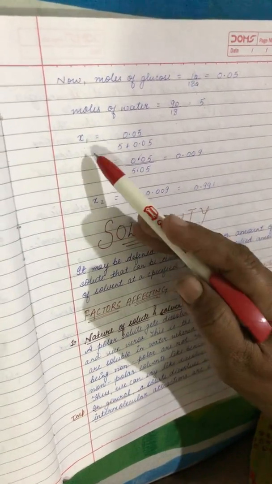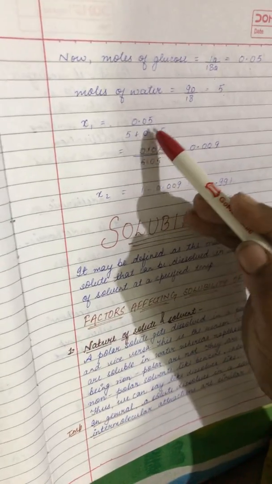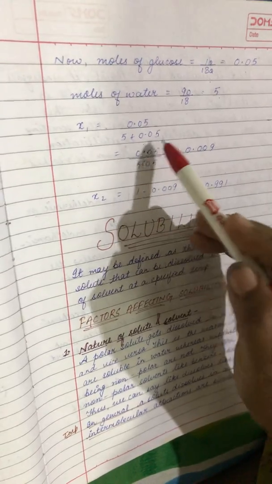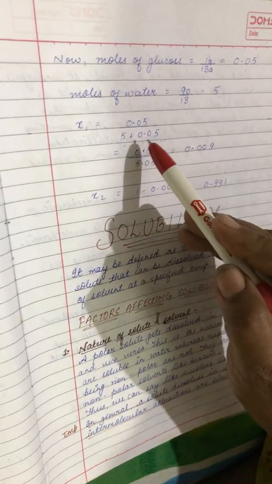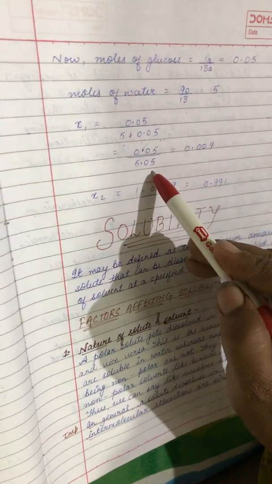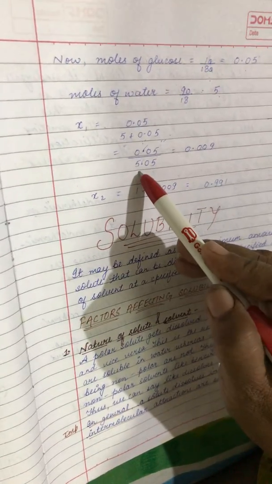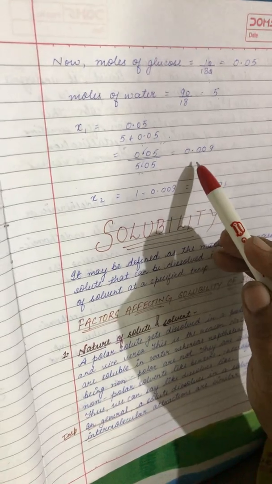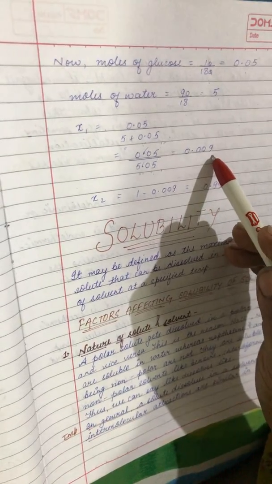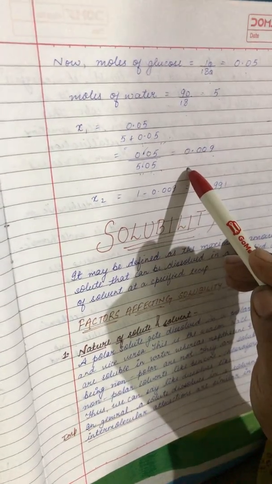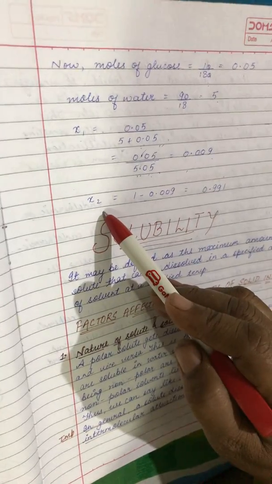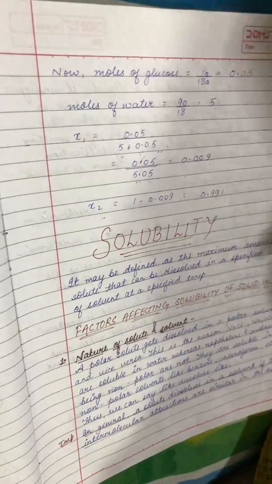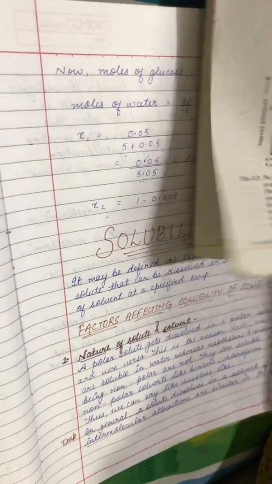So mole fraction of glucose will be 0.05 divided by the sum of moles of both the components, that is 5 plus 0.05. It comes out to be 0.05 divided by 5.05, that comes out to be 0.009. So this is the mole fraction of glucose. In order to find out the mole fraction of water, subtract it from 1, it comes out to be 0.991.